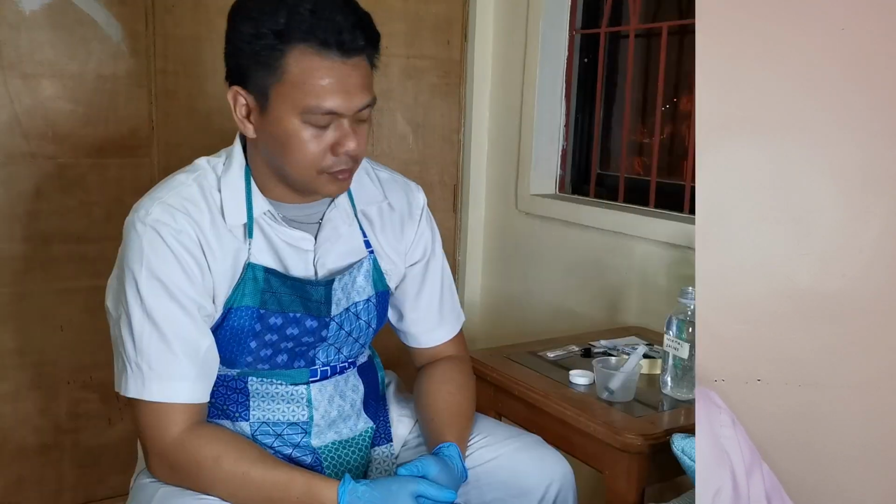Next, flush the wound with continuous pressure until the drainage is clear. This is done to continuously irrigate and flush the wound and remove the exudates.